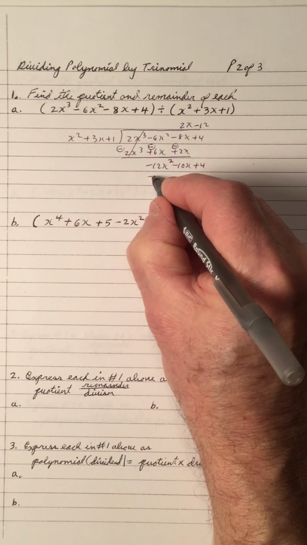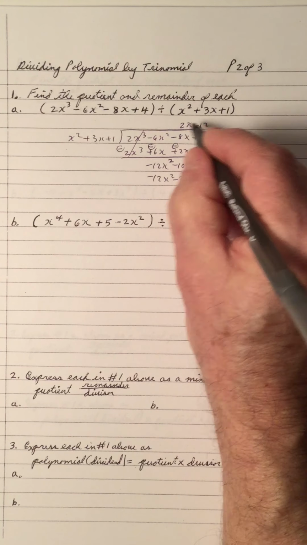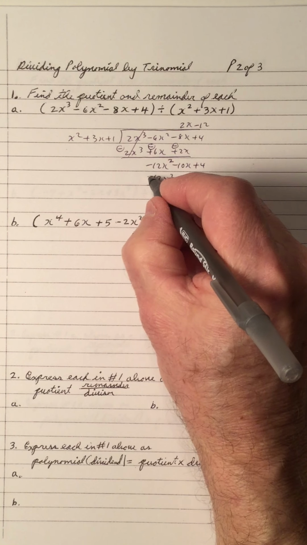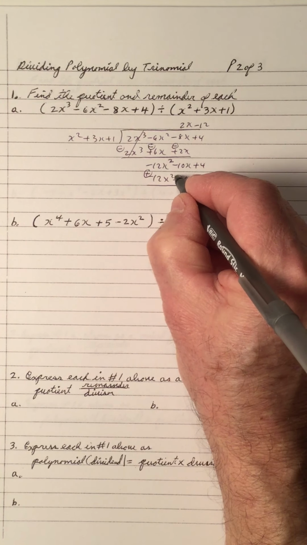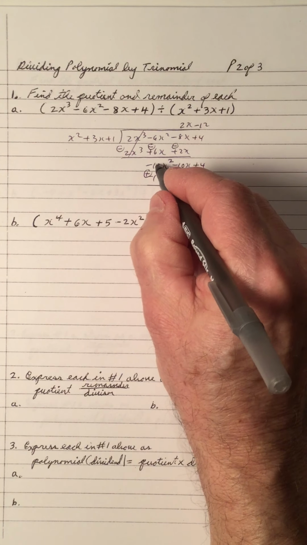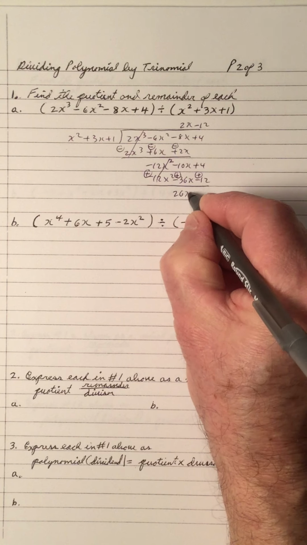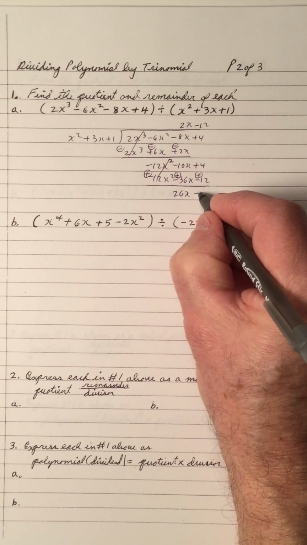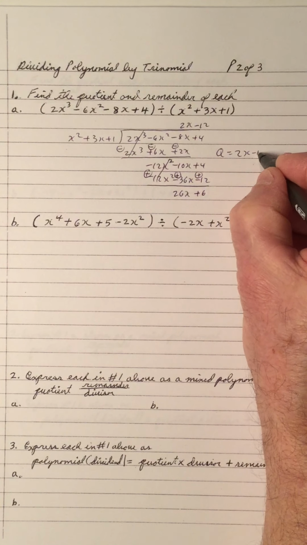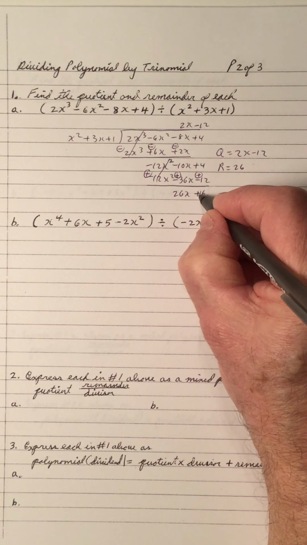Negative 12 times x squared. Negative 12 times 3x. Negative 12 times 1. And there's a negative, so we make it a plus. That's a minus, so we make it a plus. And that's a minus, we make it a plus. Negative and positive cancel out. Negative 10 plus 36 is 26x. And 4 plus 12 is 16. So my quotient is 2x minus 12. And my remainder is 26x plus 16.